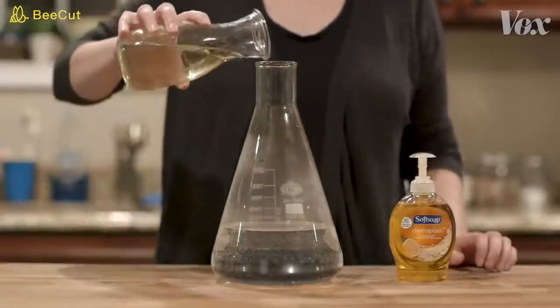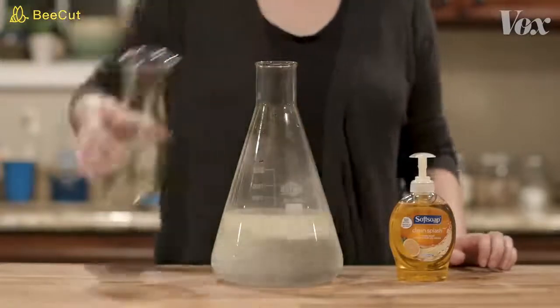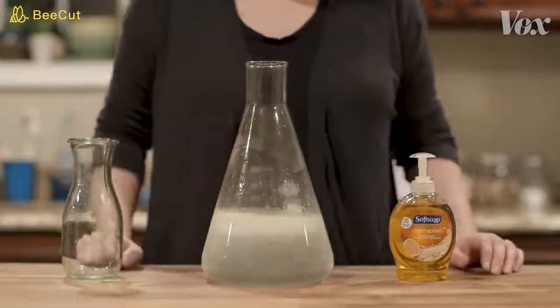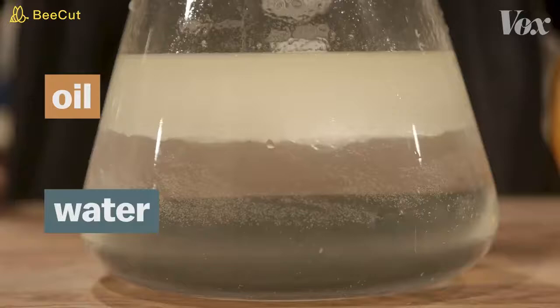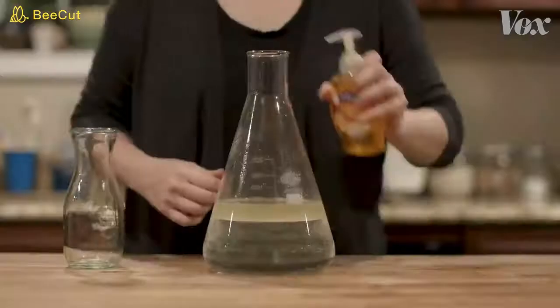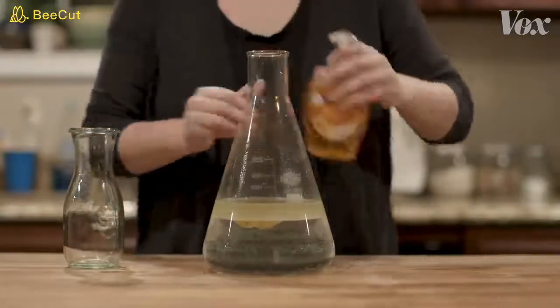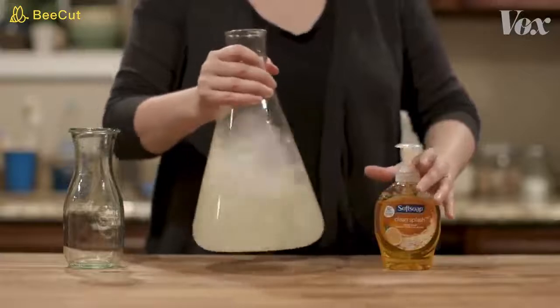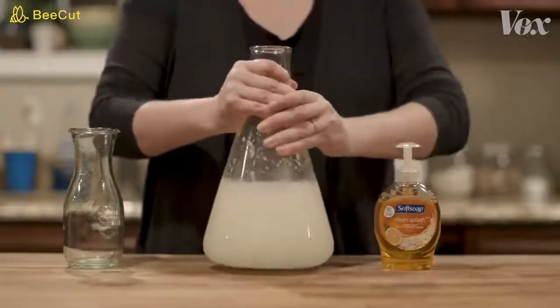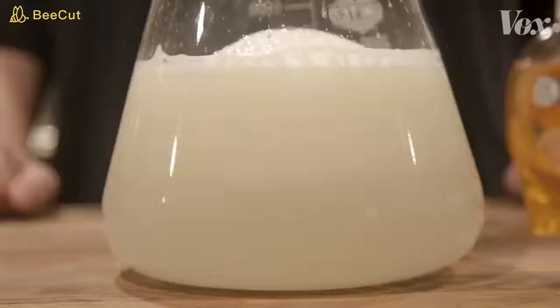Oils are just liquid fats. What happens when you pour oil into water? It floats. It doesn't mix. But add soap, and suddenly that fatty oil dissolves into the water.